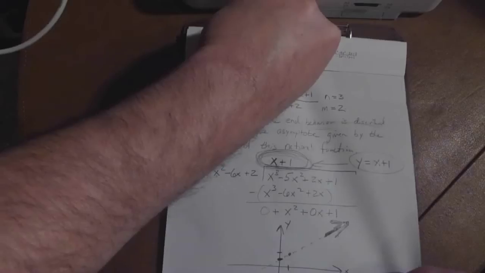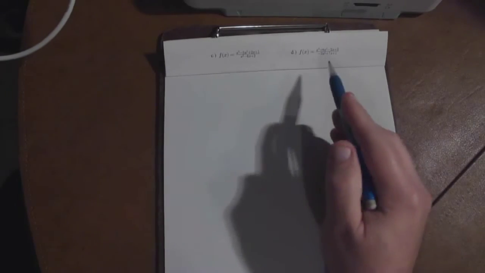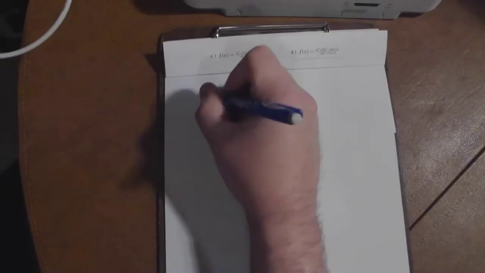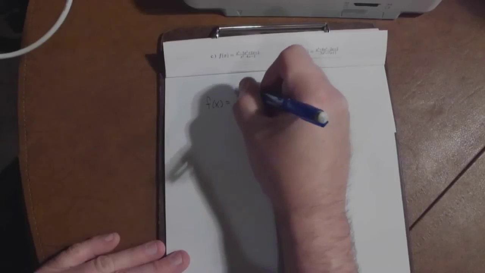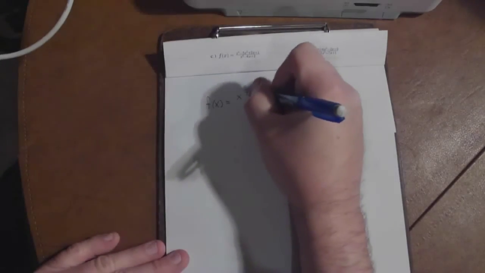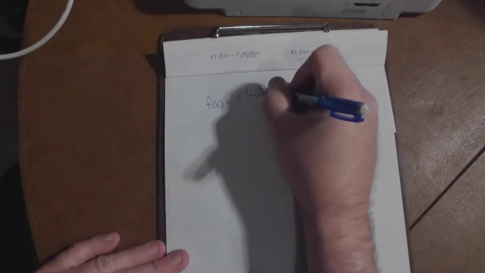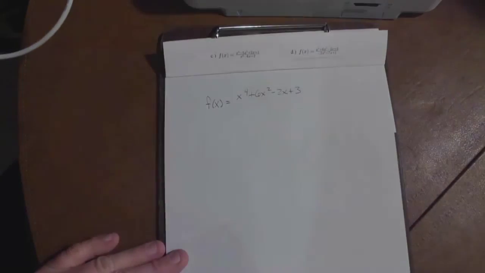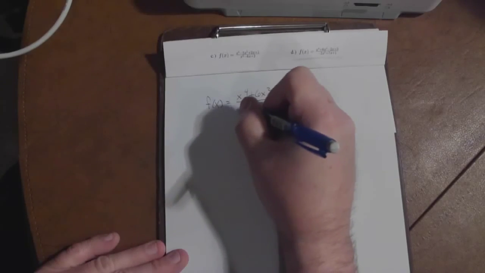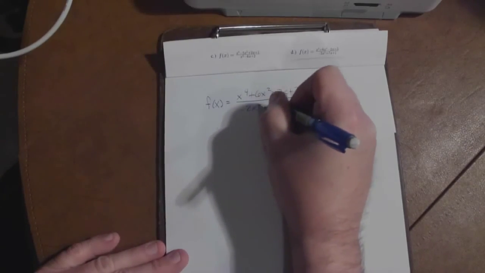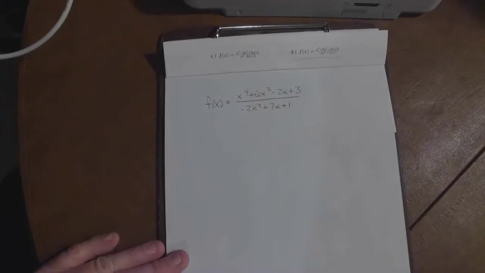All right, let's go through one more quick example here while we have it in front of us. This is another quick scenario, looking at the end behavior in this case. Here we have f of x equals the rational function x to the 4th plus 6x squared minus 2x plus 3 over the polynomial negative 2x squared plus 7x plus 1.